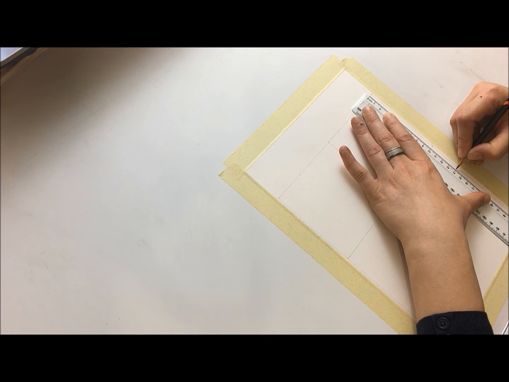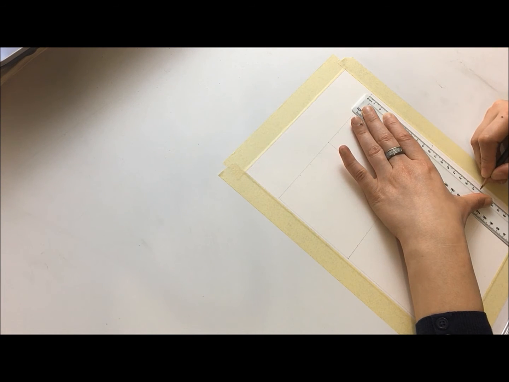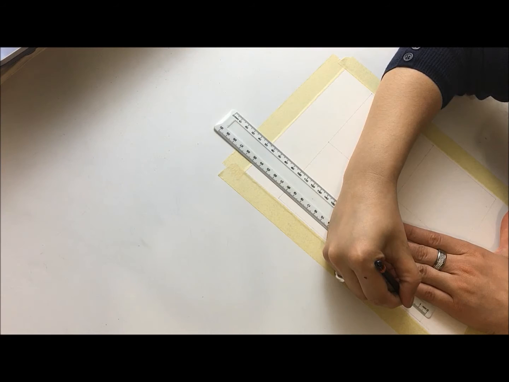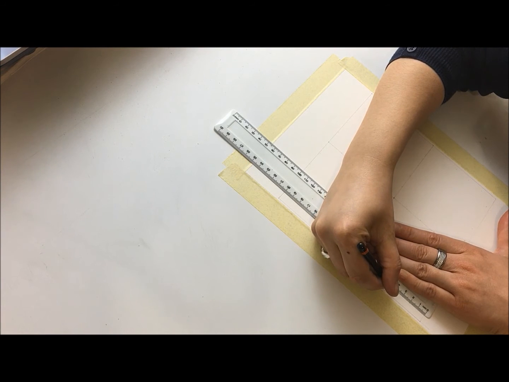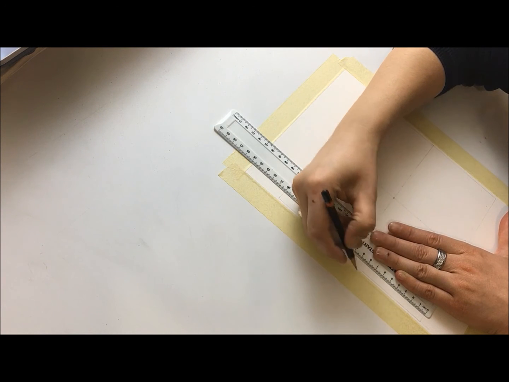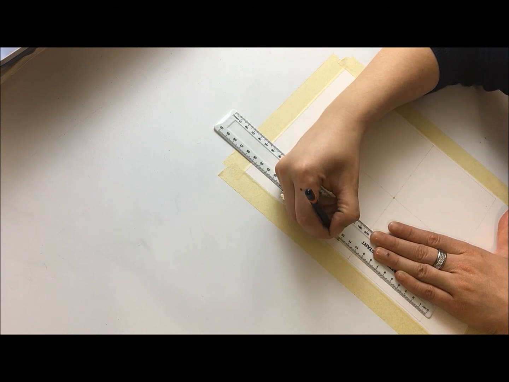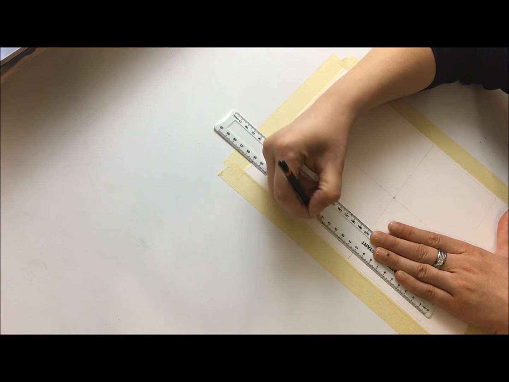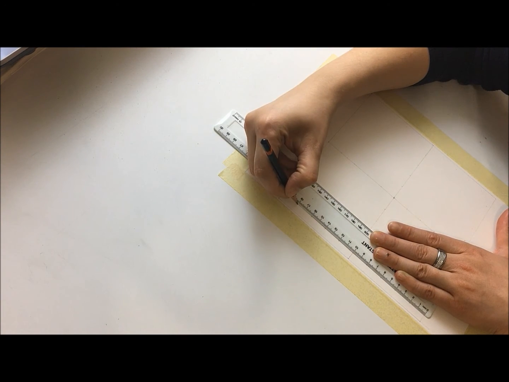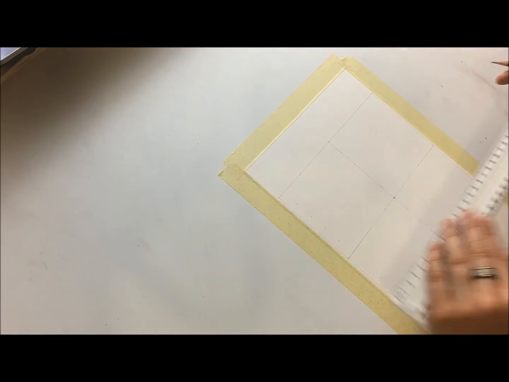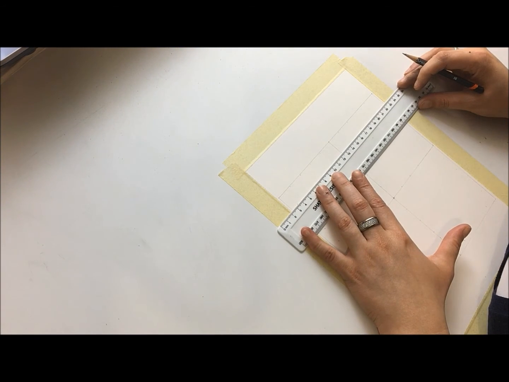Right, let's jump in with this gridding now, guys.